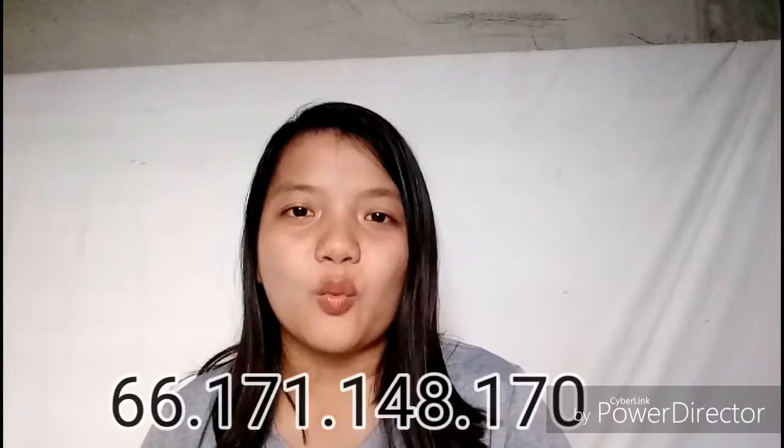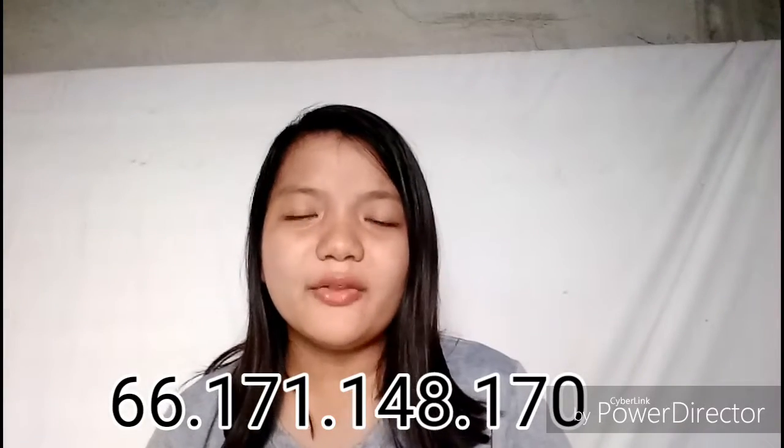Here's an example of an IP address and what it looks like: 66.171.1.148.170. An IPv4 address consists of 4 numbers, each of which contains 1 to 3 digits, with a single dot separating each number or set of digits.